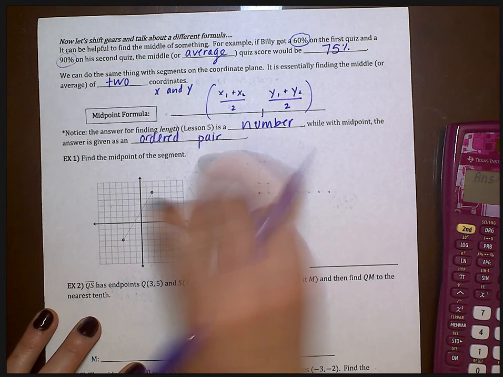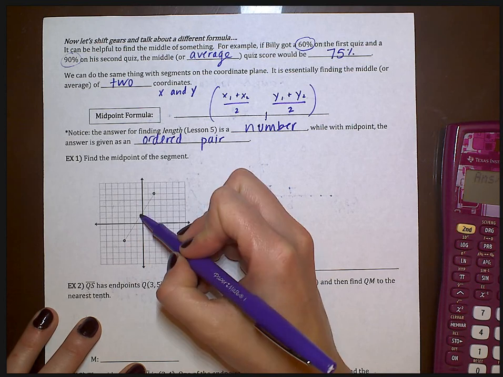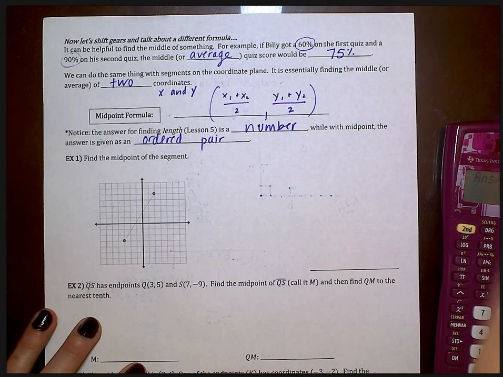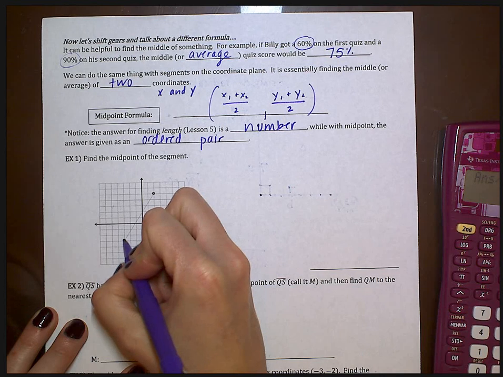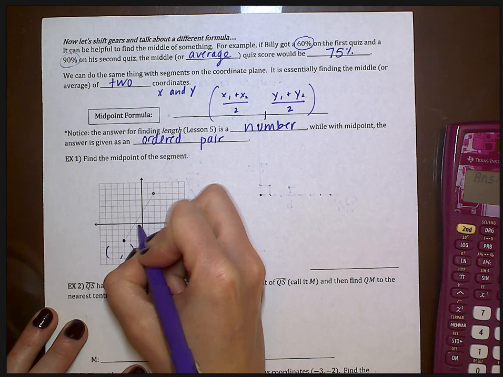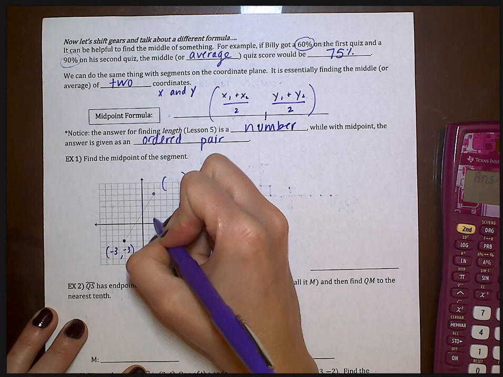So example 1 says, find the midpoint of this segment. You could eyeball it and say, oh, it's right about there. But I want to be exact and give an exact ordered pair for the midpoint. So here's what I would do. I'm going to pick out what ordered pairs these are here. So this is -3, -3, and this is 2, 5.